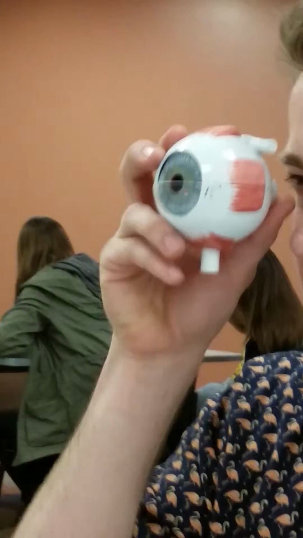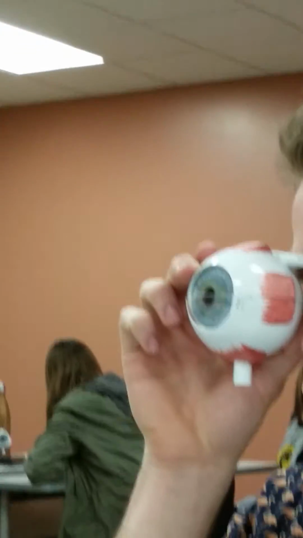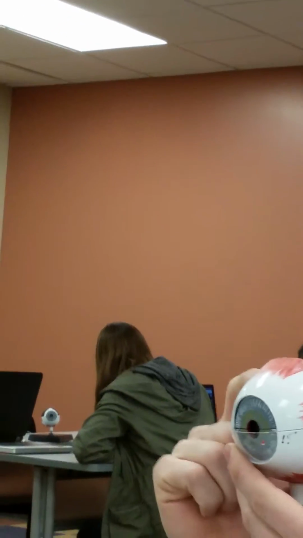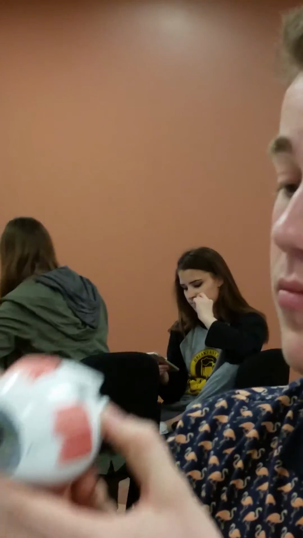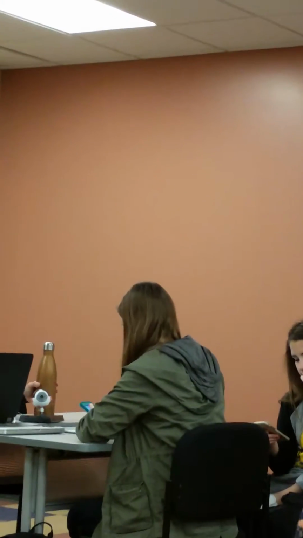So it'll be situated like that. If you're looking at the eye, and this piece, which we'll learn the name of soon, is going to the right, it's going to be the right eye. So be sure, if you look at it like that, you're like, oh, it's going to the left. It's going to be the right eye because we're worried about the anterior view.